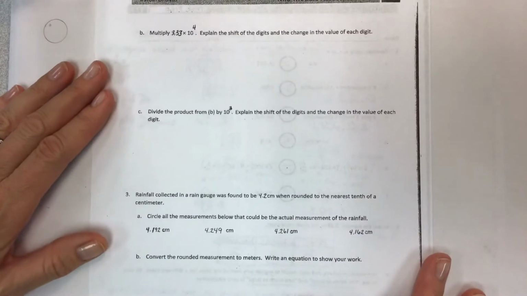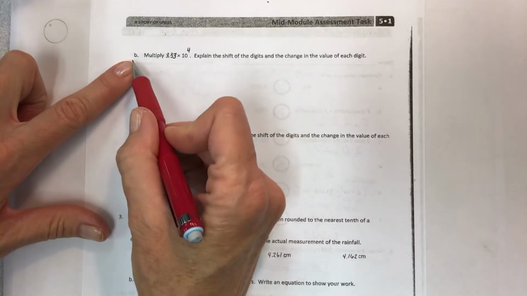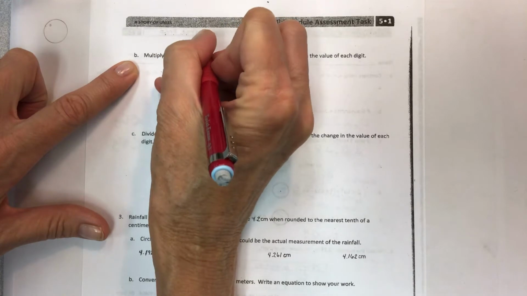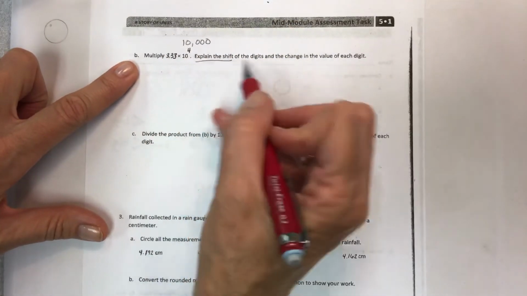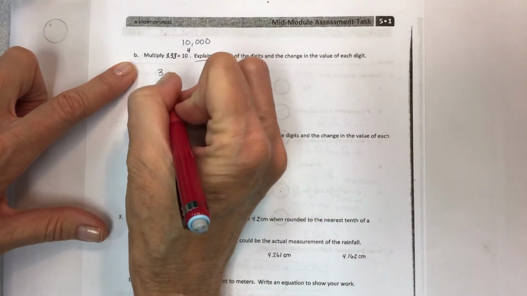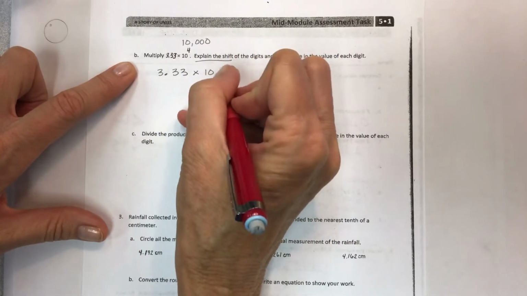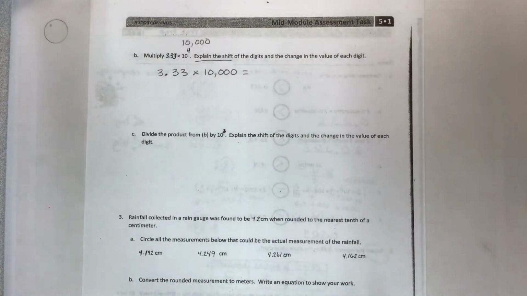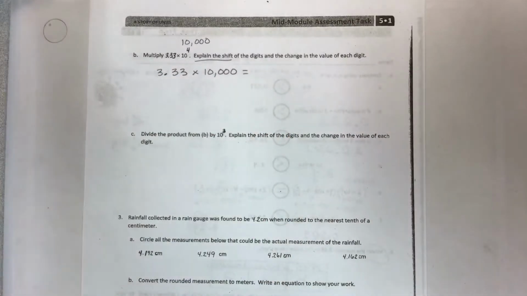Okay, another problem. So if I have 3 and 33 hundredths from part A, this is B, times 10 to the 4th power, well, what does that equal? That has 4 zeros, so it's 10,000. Explain the shift of the digits and the change in value of each digit. So if I take 3 and 33 hundredths and I multiply it by 10 to the 4th power, that's a shift of 4 place value positions, which are going to make the number 3 go 4 positions to the left.